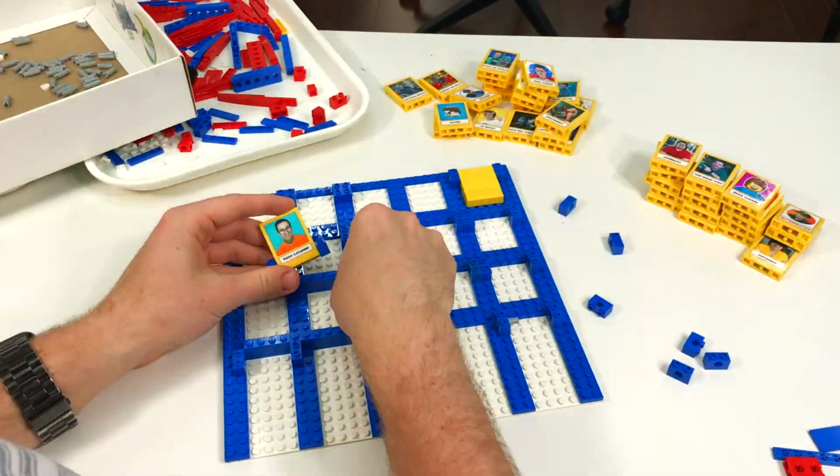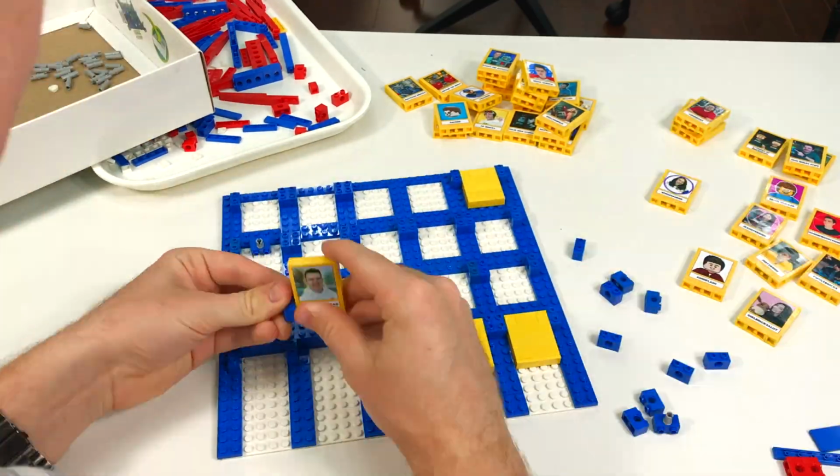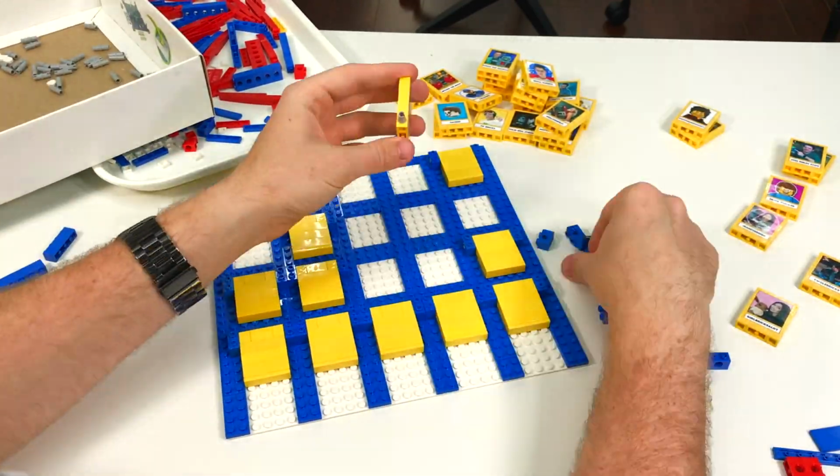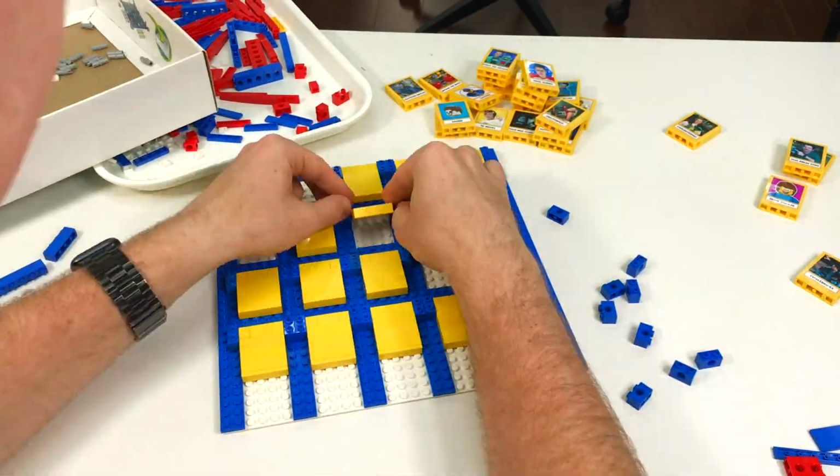So after all the bricks were glued, I then began to assemble the board. I attached each of the yellow parts to the 2 Technic pins and 2 Technic bricks of their respective color and started placing them along the board.